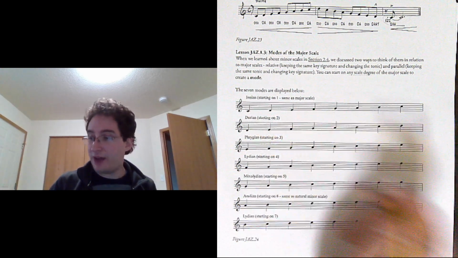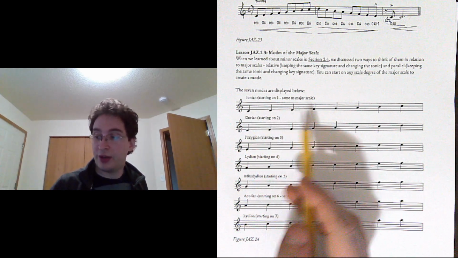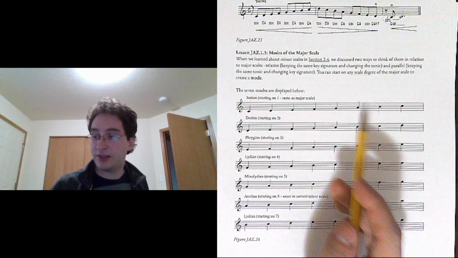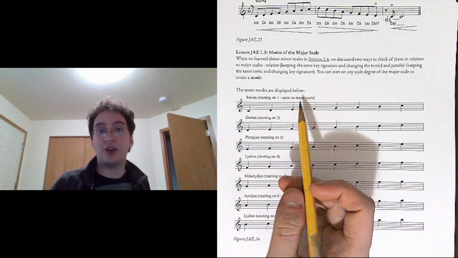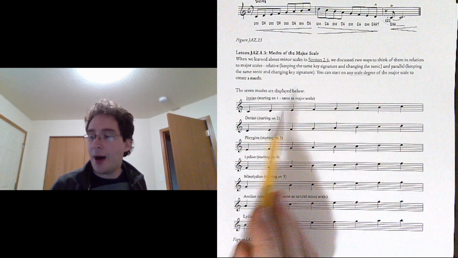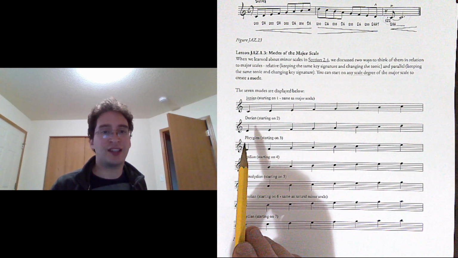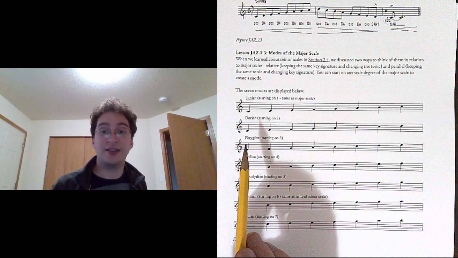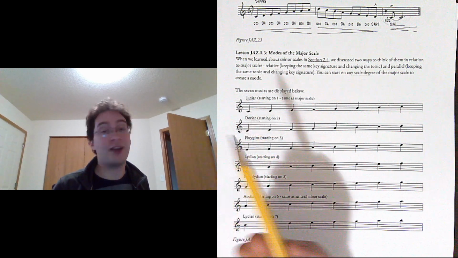So here we have our major scale, C major. 1, 2, 3, 4, 5, 6, 7, 1, 7, 6, 5, 4, 3, 2, 1. You could call this major. In the context of modes, we're going to call it Ionian. If you start on 2: 2, 3, 4, 5, 6, 7, 1, 2, 1, 7, 6, 5, 4, 3, 2, we would call that Dorian.